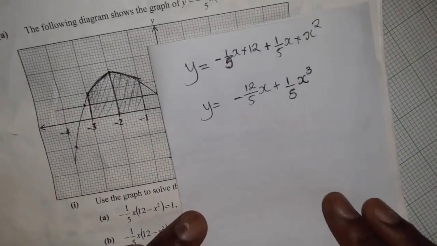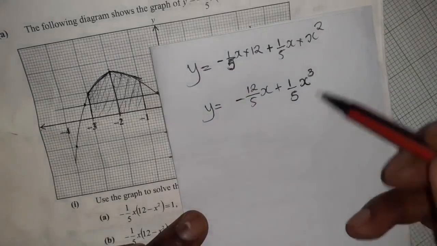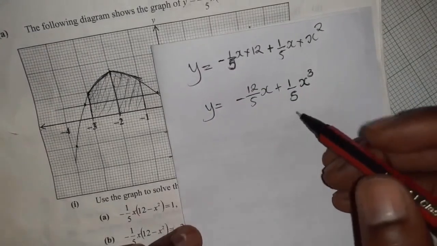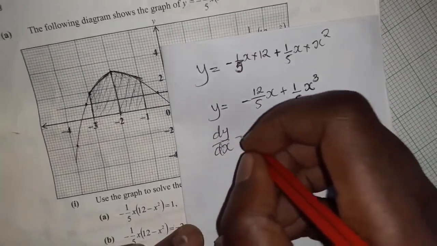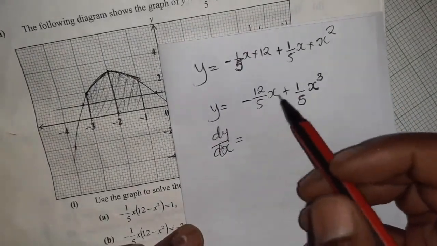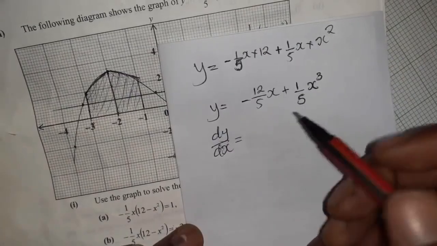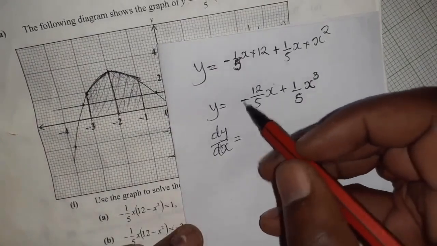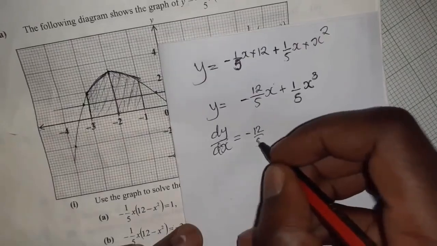All right, then now take note that we have to find the derivative of this one, which is dy/dx. I'm sure you're familiar with that. What is the power of this one? It's 1. So when you multiply the 1 by this one, you're going to have -12 over 5.